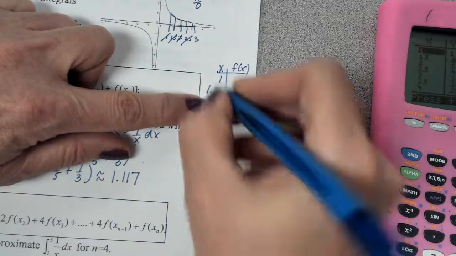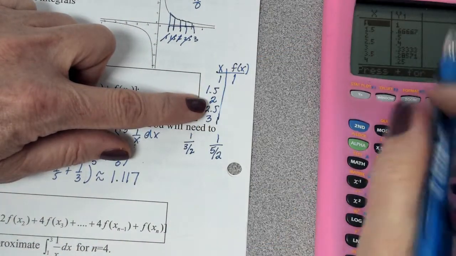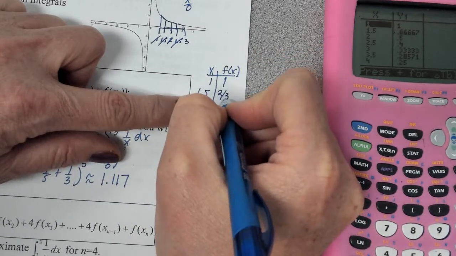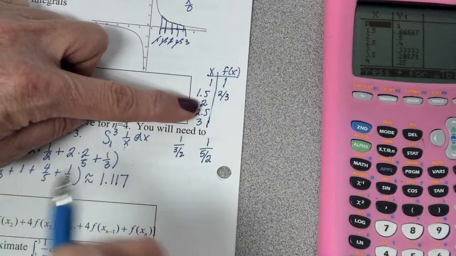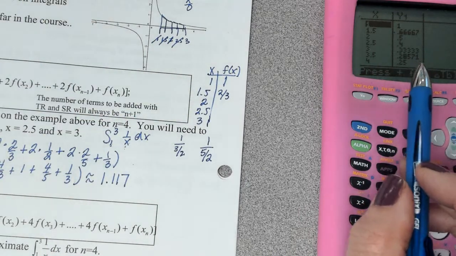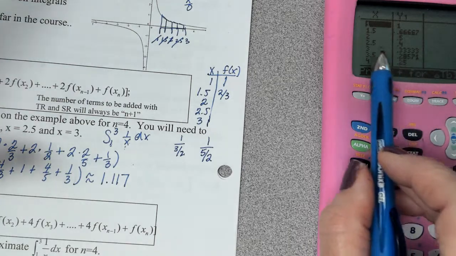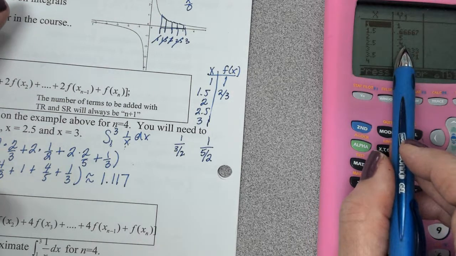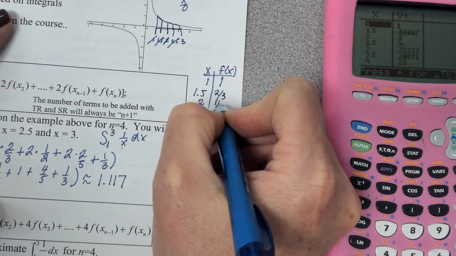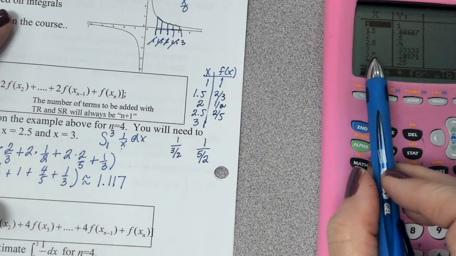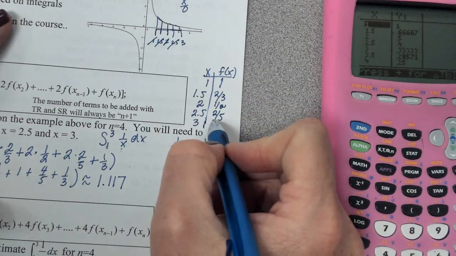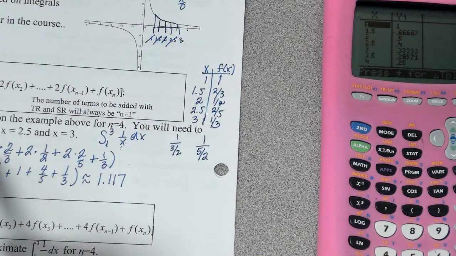So I got 1, and I have to recognize this. If I get 0.6 repeating, I have to recognize that's 2/3 because I want to use exact values. When I plug in 2, I get 1/2. When I plug in 2.5, I'm getting 0.4, which is 2/5. When I plug in 3, I'm getting 0.3 repeating, which is 1/3. Do you see that's how we did this?